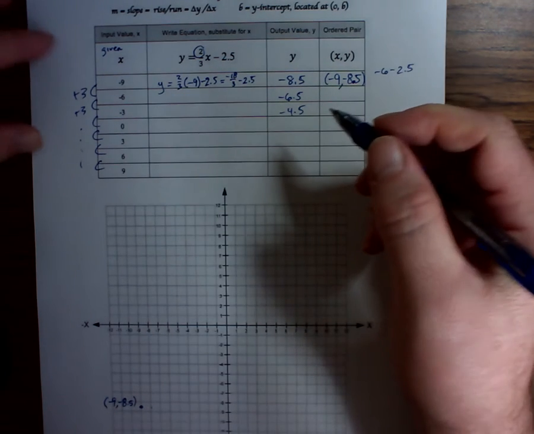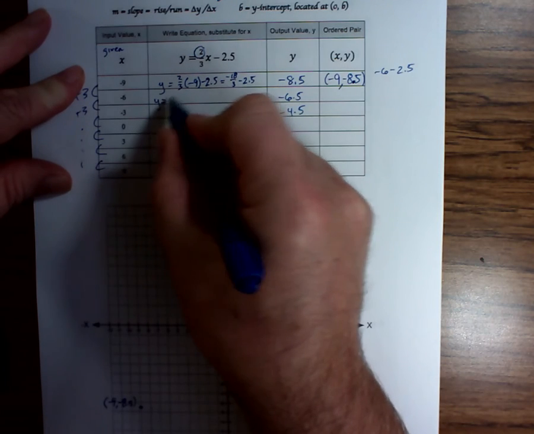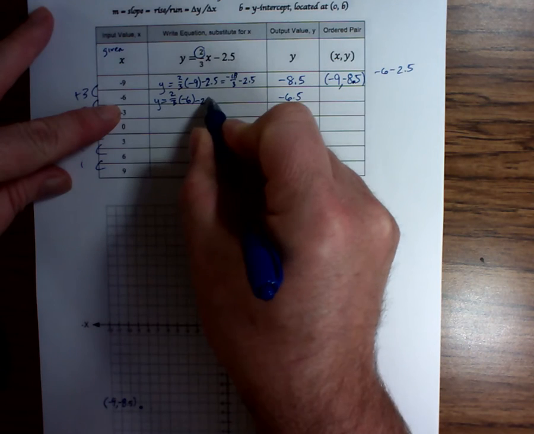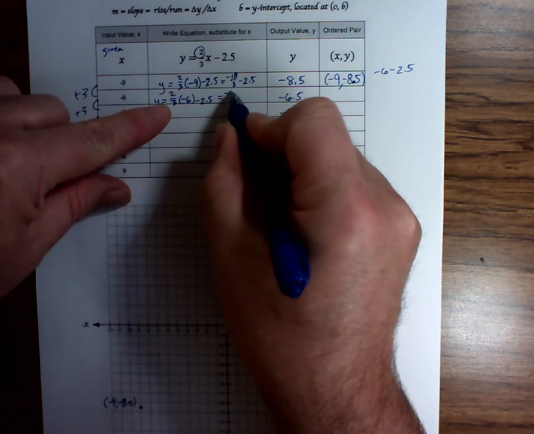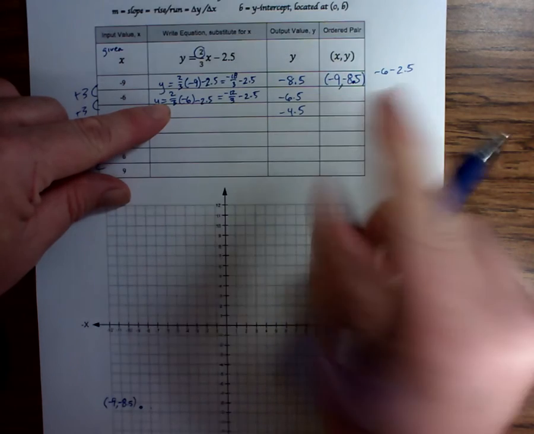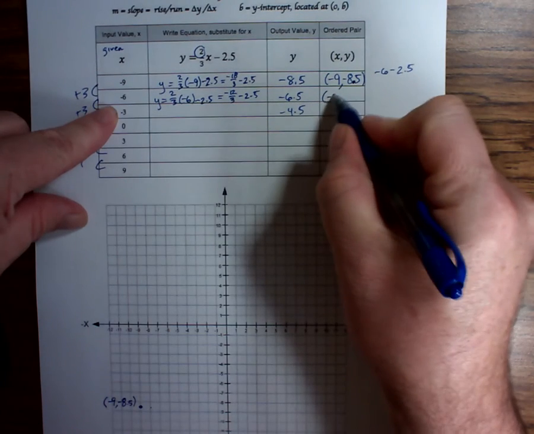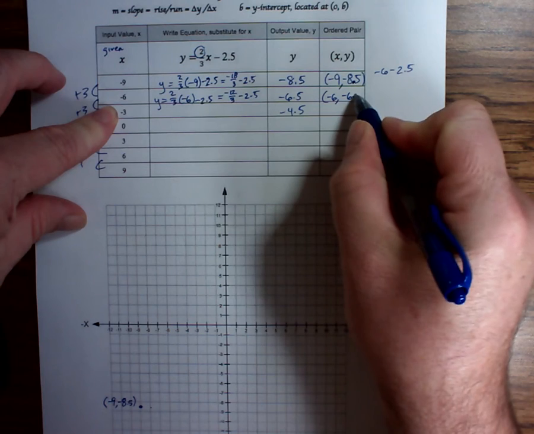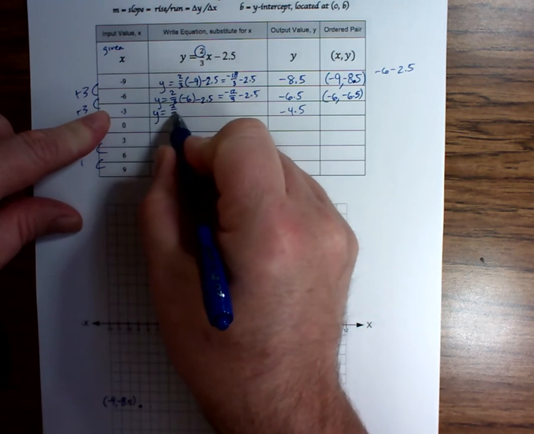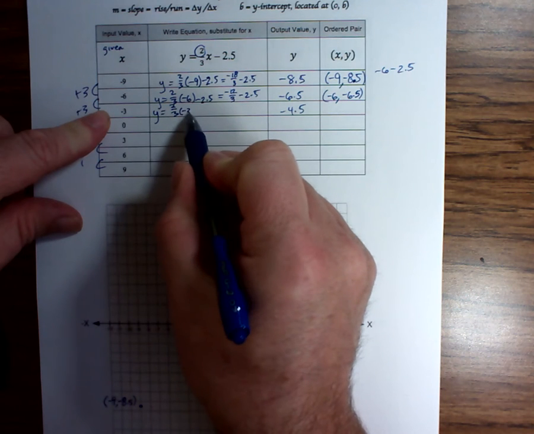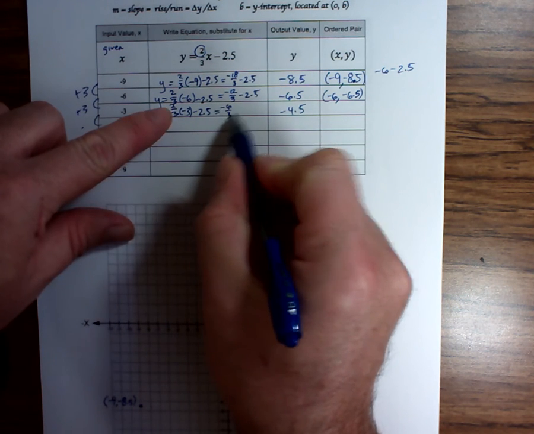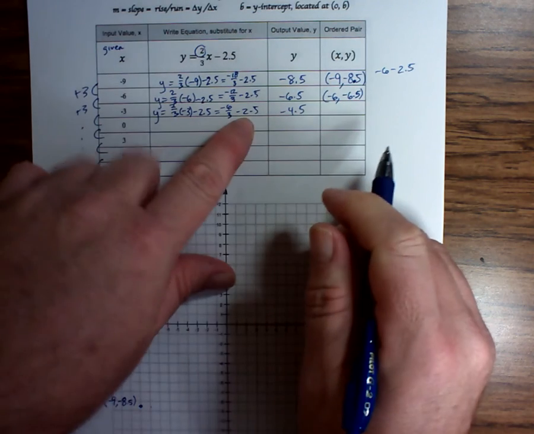And I'm going to keep doing my math here. Y equals 2/3 times negative 6 minus 2.5. That's negative 12 over 3 minus 2.5. Negative 4 minus 2.5. So my next point was negative 6 and negative 6.5. And it's going to continue. 2/3 times negative 3 minus 2.5. That's negative 6 over 3 minus 2.5. Negative 2 minus 2.5.